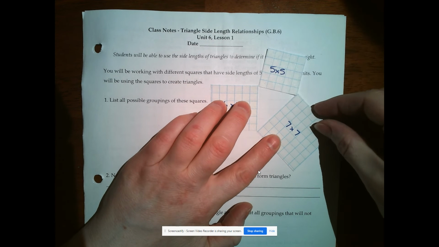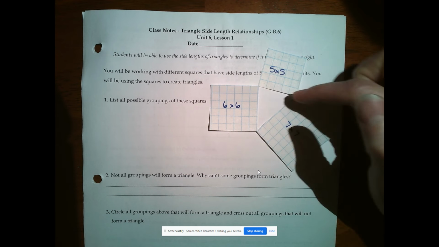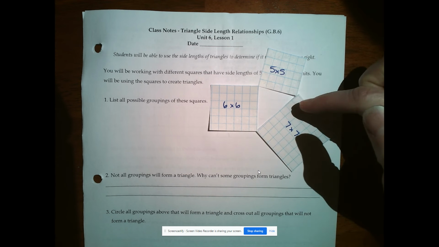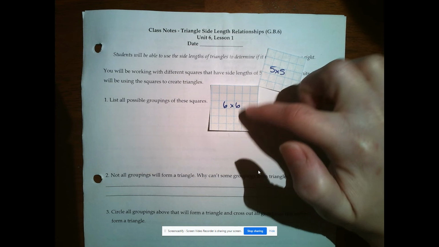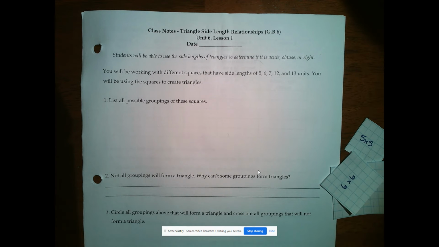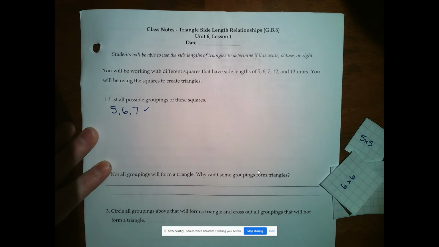You just have to get a little bit creative. And there we go. We've got a nice triangle in there. So a 5, 6, 7 triangle is possible. Side of 5, side of 6, side of 7. But what it's saying is we're using the squares that are 5 by 5 squares, 6 by 6 squares, and 7 by 7 squares to create that. So all the possible groupings. So we just found that a 5, 6, 7 triangle is possible.